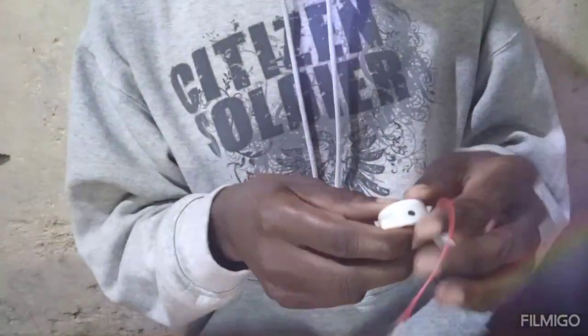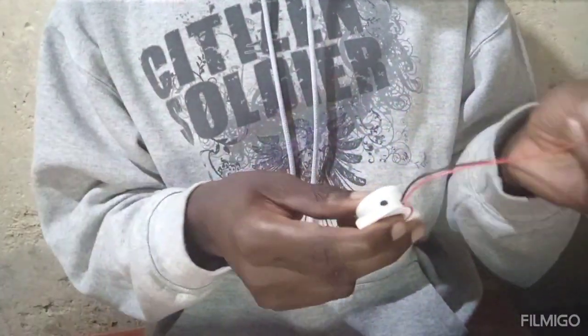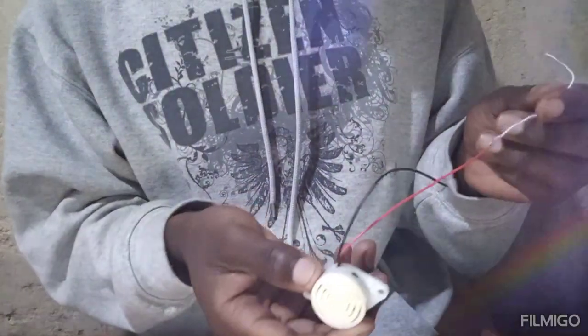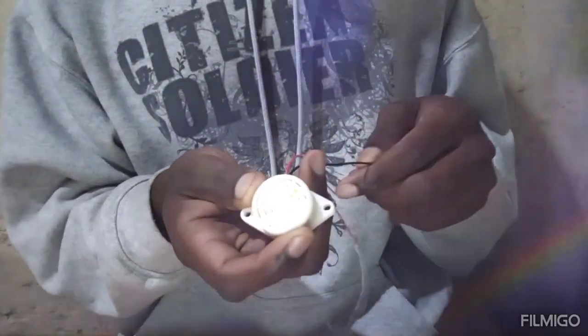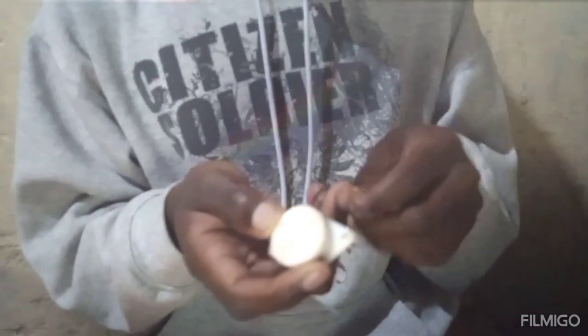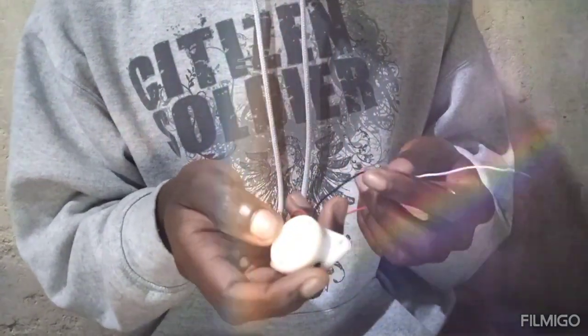The next component we need is a buzzer. It will help to give off sound when the flood occurs in our area, according to the moisture that is sensed.